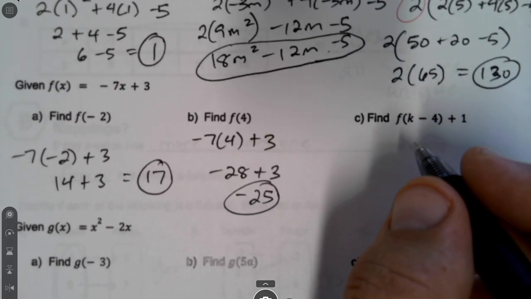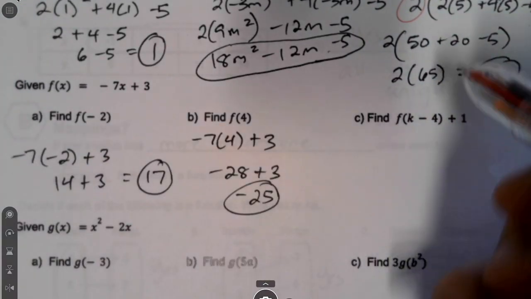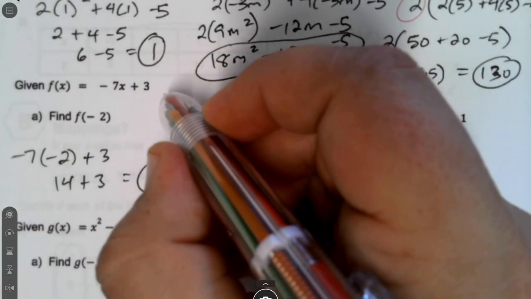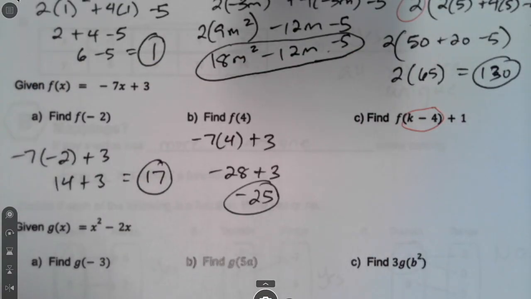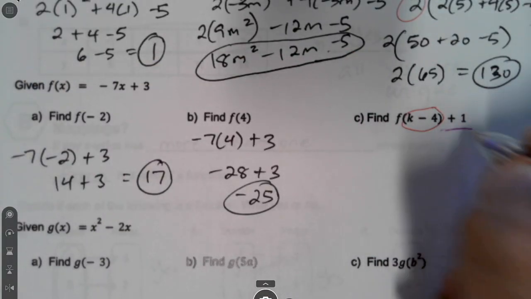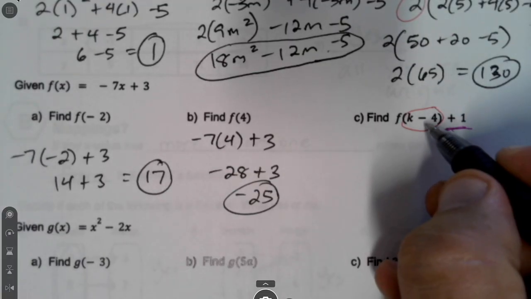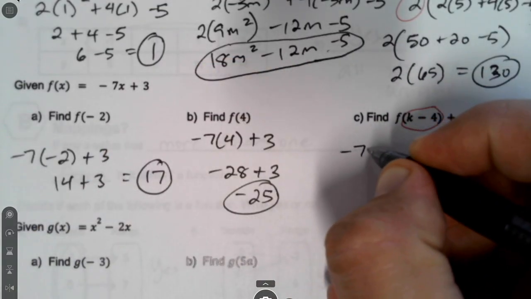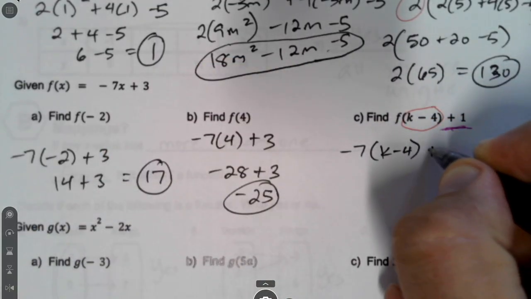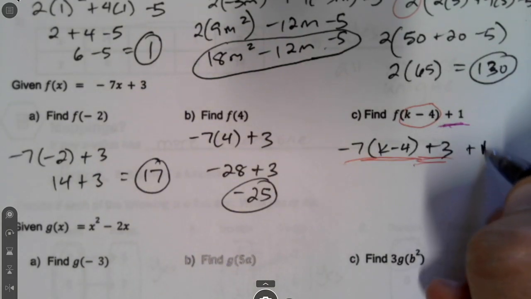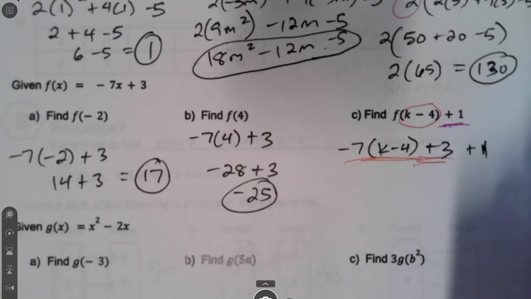Now C is pretty tricky. So first we got to make sure we plug this entire thing in for the x. So k minus 4 goes in for the x. And then after we do that, we plug in this plus 1. Okay, so first I'll plug k minus 4 in for the x. So -7 times k minus 4 plus 3. So that is the f of k minus 4, that whole thing. Then we do the plus 1, which is this extra thing added on.